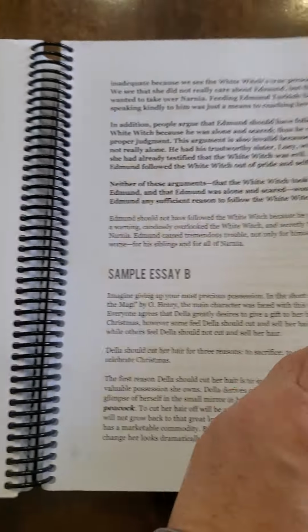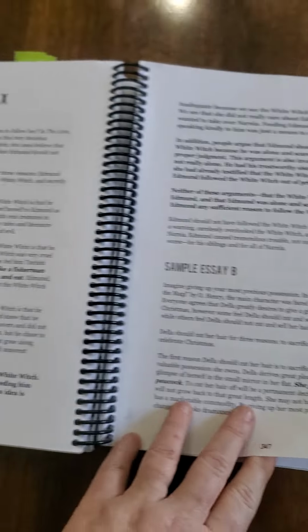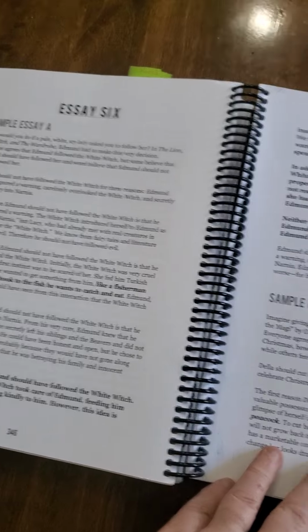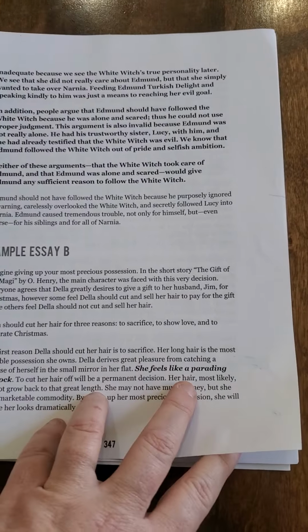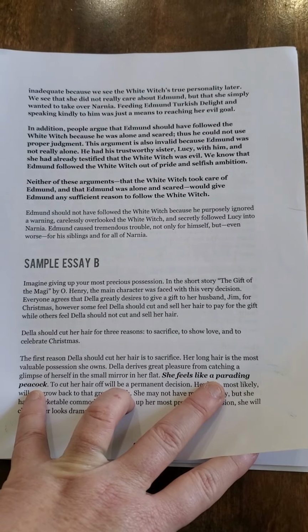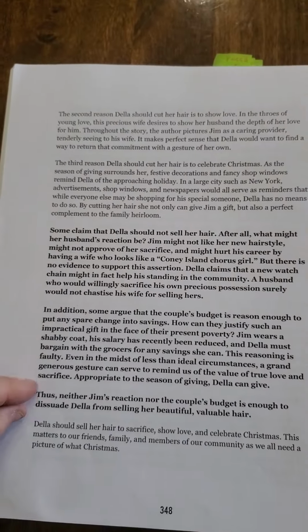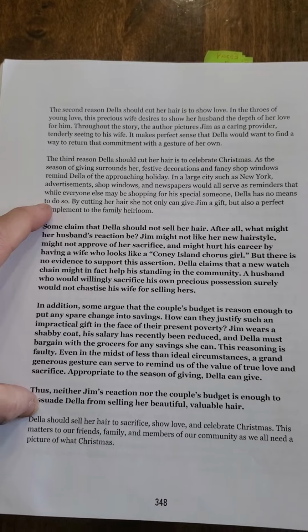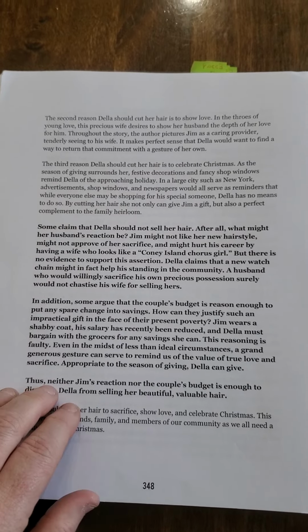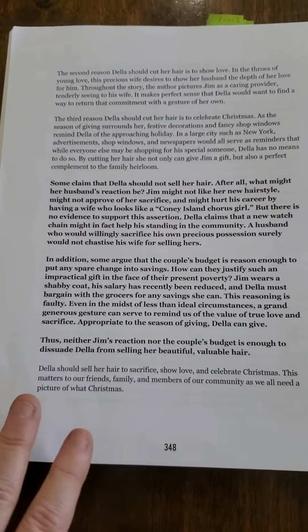Now, this is the one on Della, which we have not read, The Gift of the Magi, but if you go through here, so this is essay 6, which is the essay we're on, what you'll notice is whatever is in bold, she feels like a parading peacock. We've worked on similes for this essay. So they highlighted it because they want you to understand, hey, there's a simile. And then this area that is bolded, this is the area of refutation. So look for the bolded areas and it's going to tell you what this new element is. If you are not using this, you're missing out on a really great support for you.